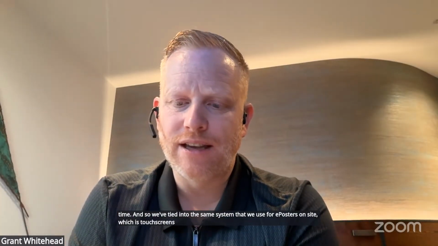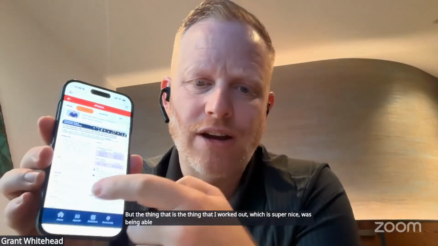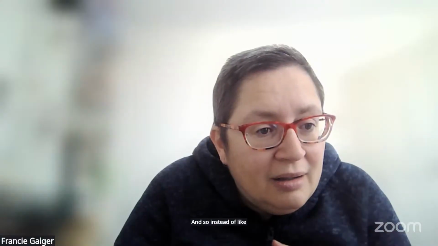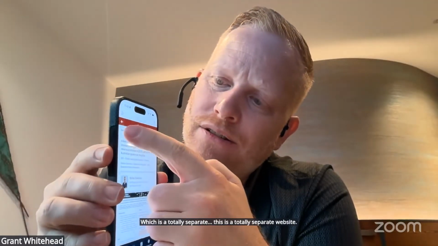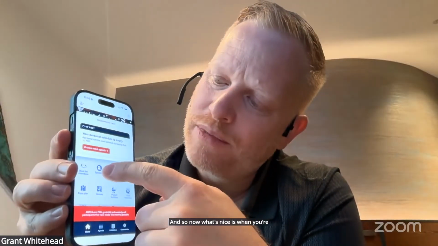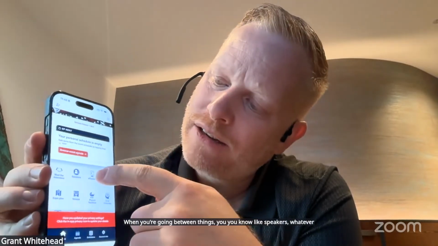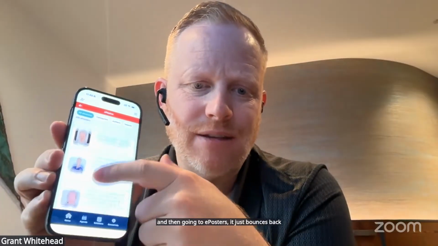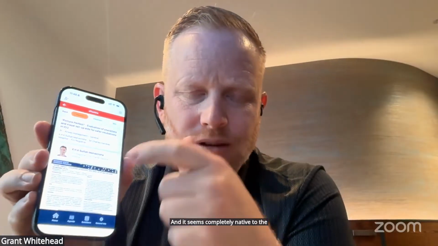But the thing that I worked out, which is super nice, was being able to do an iframe. Instead of it being a totally separate website, now when you're going between things, like speakers, whatever, and then going to ePosters, it just bounces back. And it seems completely native to the app.